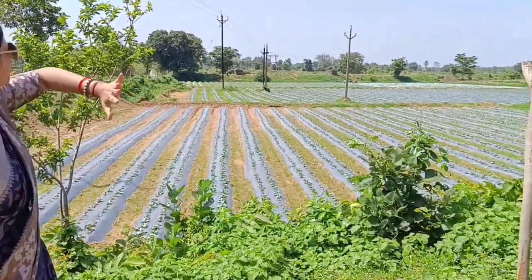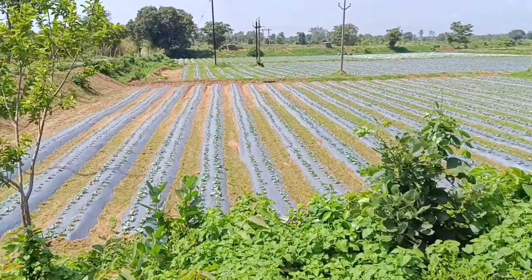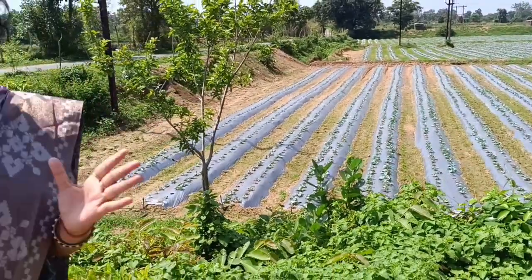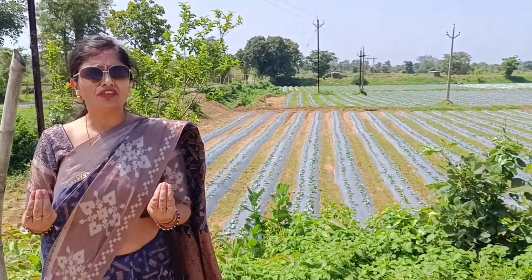Okay, so as you guys can see at the back of me, throughout the field, wherever the camera is going, you can see that mulching is being done. Now comes the question, what do you mean by mulching? Mulching is a process by which you provide a covering of material for the open surface of the ground.